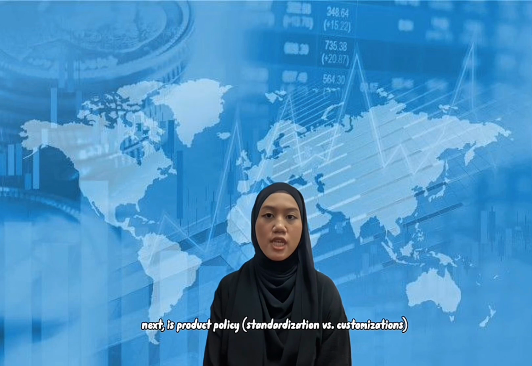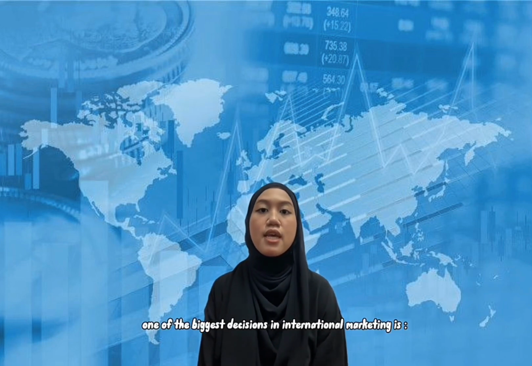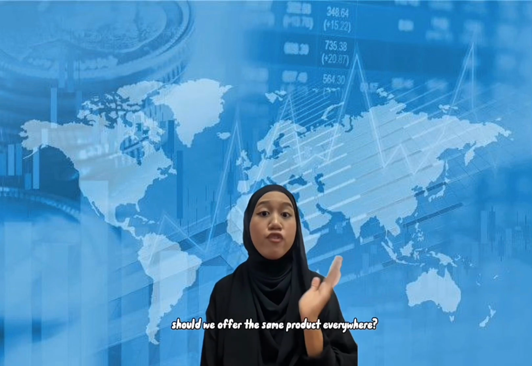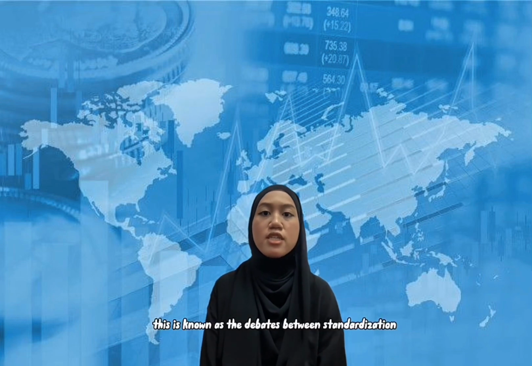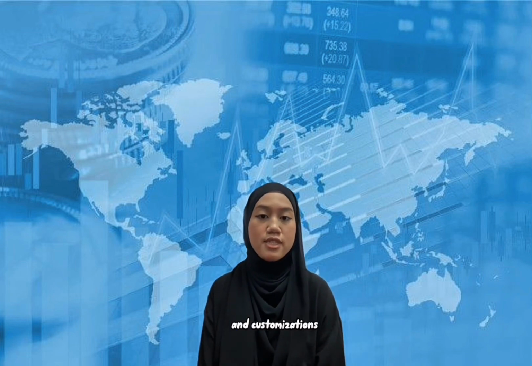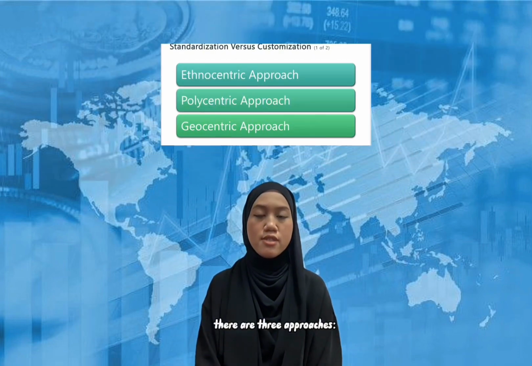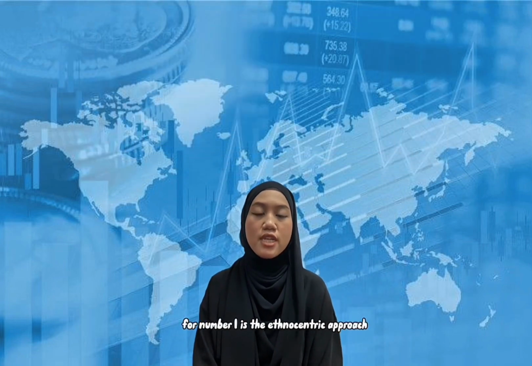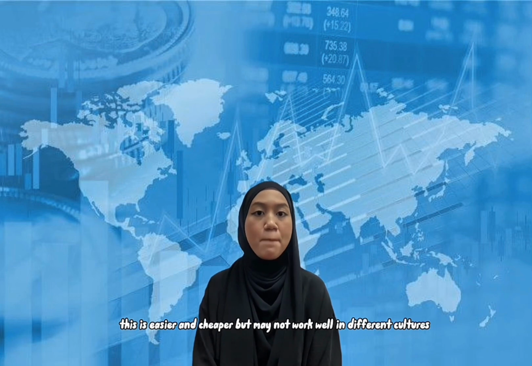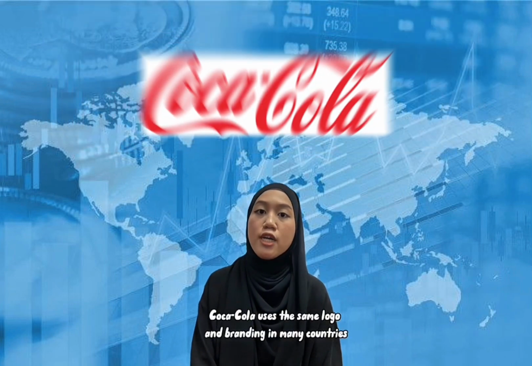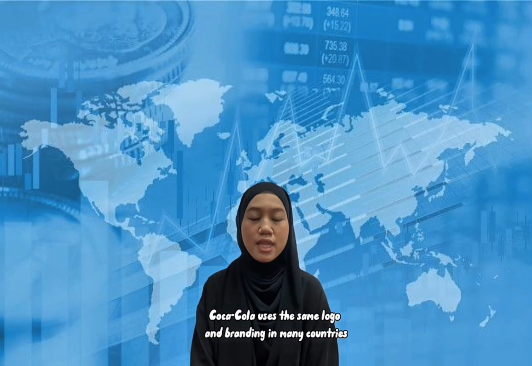Next is product policy, standardization versus customization. One of the biggest decisions in international marketing is, should we offer the same product everywhere or customize it for each market? This is known as the debate between standardization and customization. There are three approaches. Number one is ethnocentric approach. The company uses the same marketing mix it uses domestically. This is easier and cheaper but may not work well in different cultures. For example, Coca-Cola uses the same logo and branding in many countries.